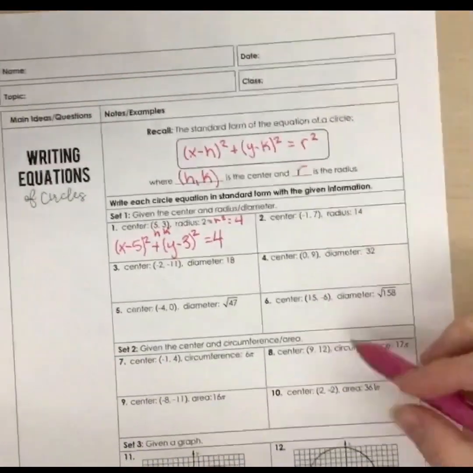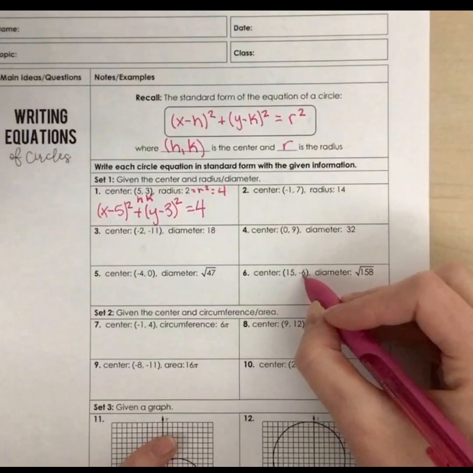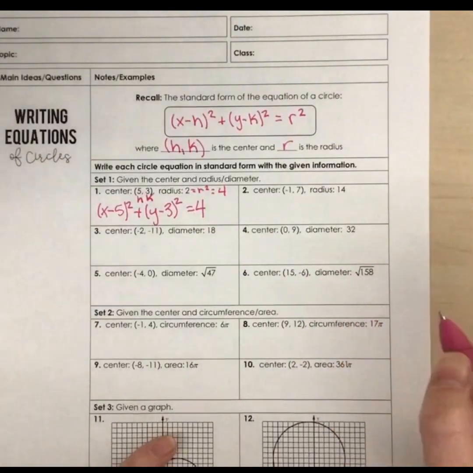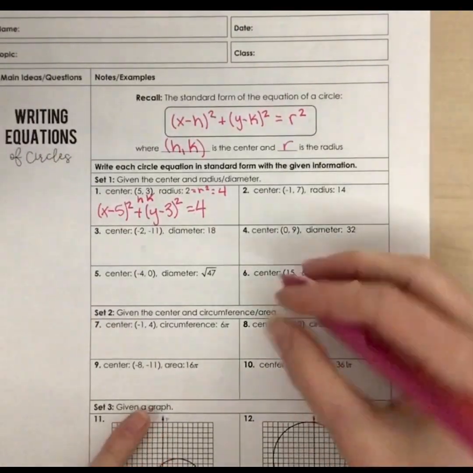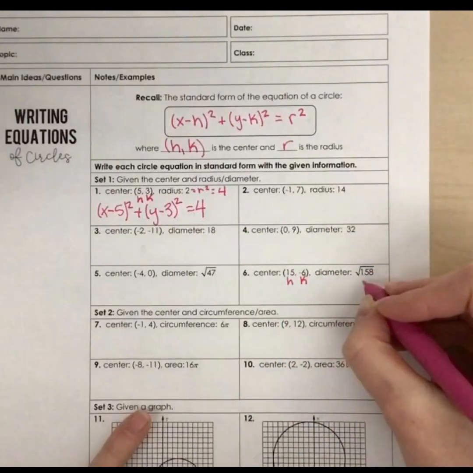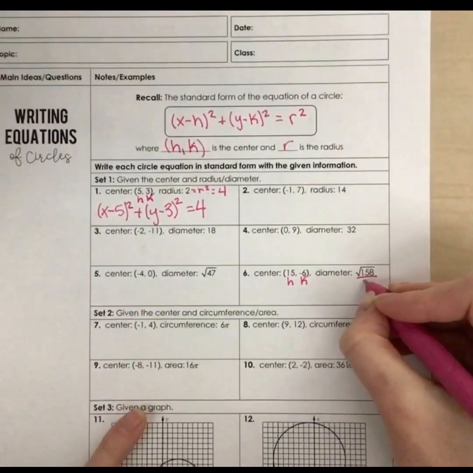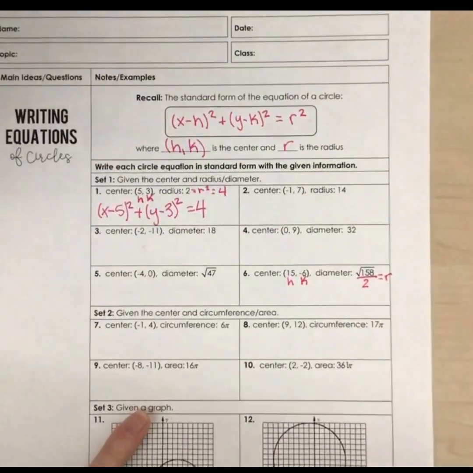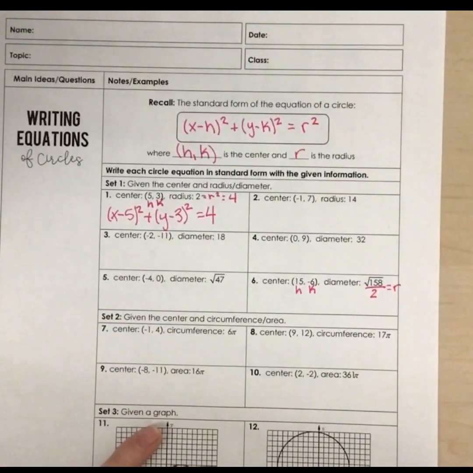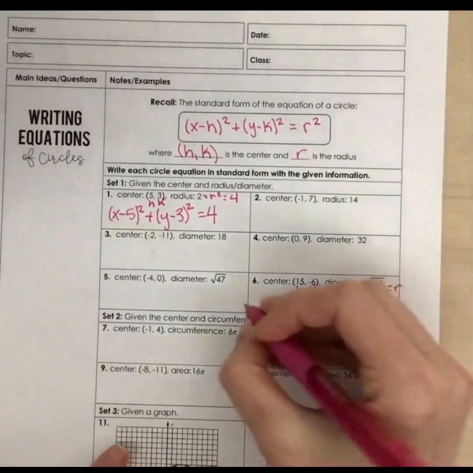Let's jump down to number 6 here and talk about that one really quick. Number 6, if I have (15, negative 6) with a diameter of the square root of 58, well, I know that this is h, this is k, and my diameter is double my radius. So that means I need to divide this by 2 to get r. Now, I know we could probably simplify that, make this a little bit easier to look at. However, because of what our next step is going to be with this, I'm just going to leave it as it is. So let's start plugging things in.